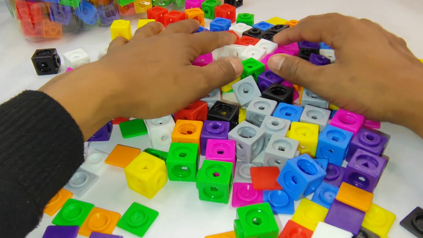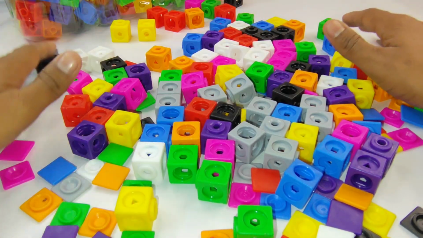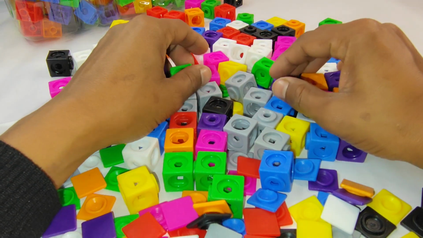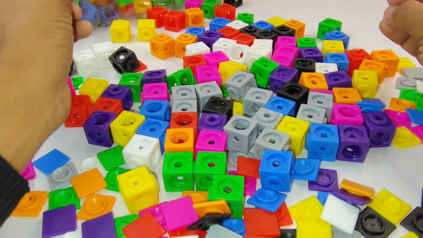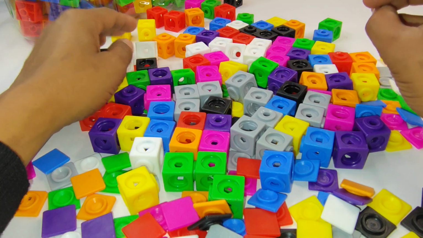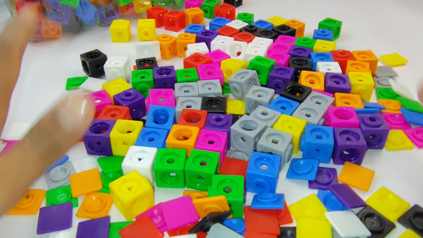Hello kids, today I am going to make even numbers. Do you know what numbers are called even? Yes, 2, 4, 6, 8 and 10. Also you can call 0. So we make 10 in place of 0. So 2, 4, 6, 8 and 10 are our even numbers.